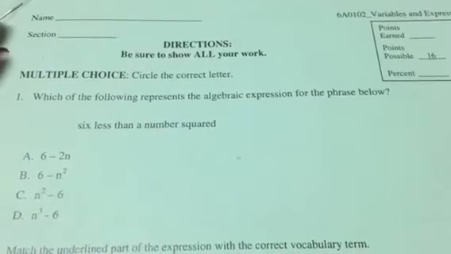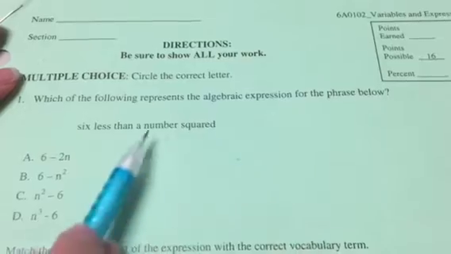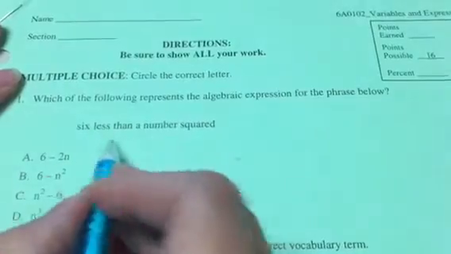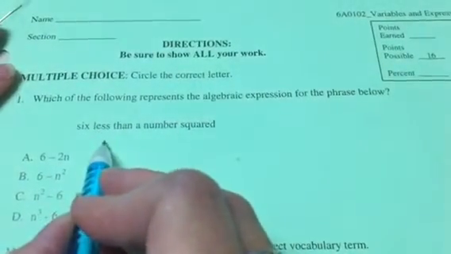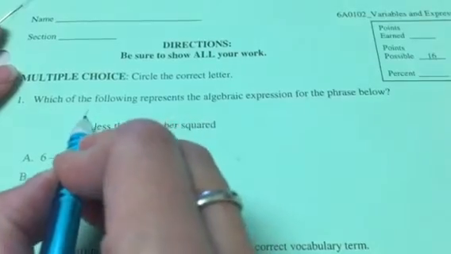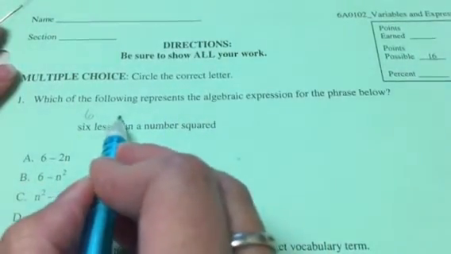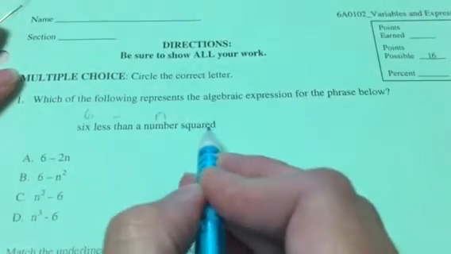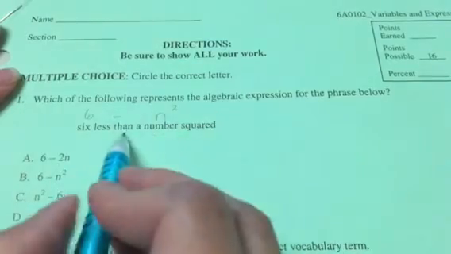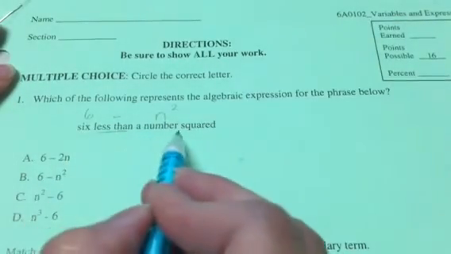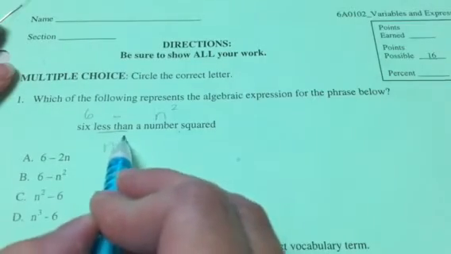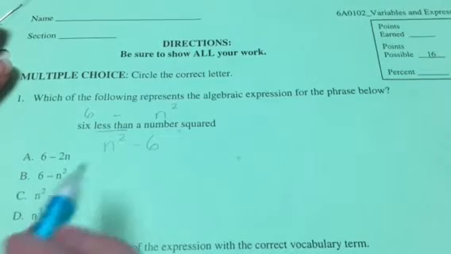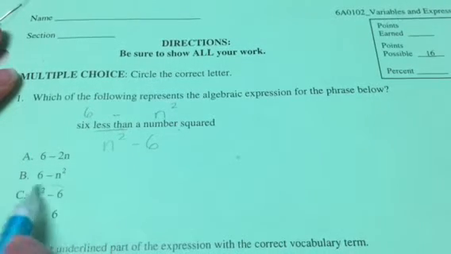Number 1 said, which of the following represents the algebraic expression for this phrase? 6 less than a number squared. So I know an expression should have numbers, letters, and an operation. So I'm going to turn this into 6. I know less than means to subtract. And a number squared is the exponent of 2. Now, because it says 6 less than that number squared, you have to remember that you're going to subtract 6 from n squared. So the choice we were looking for was choice C.